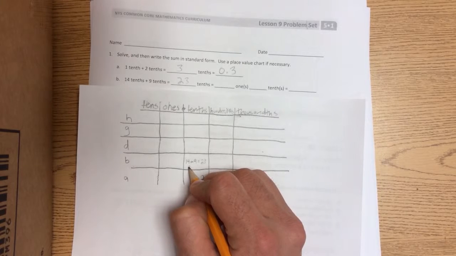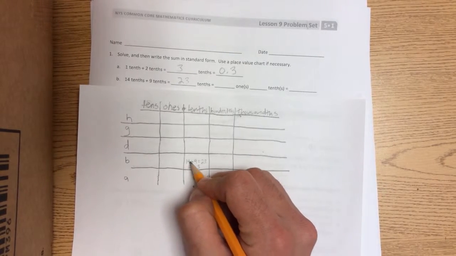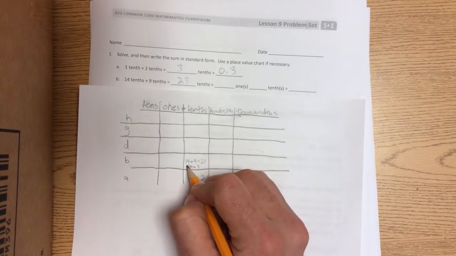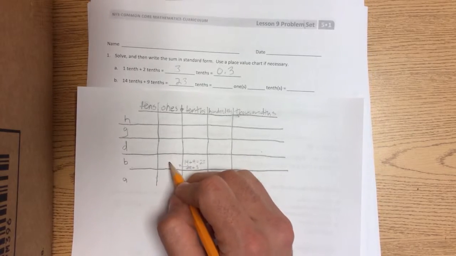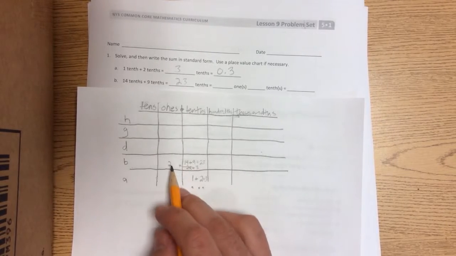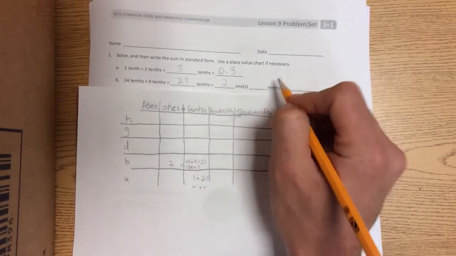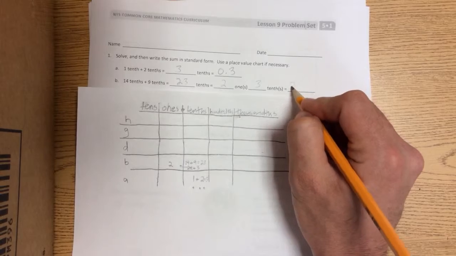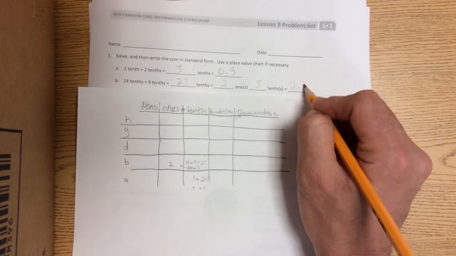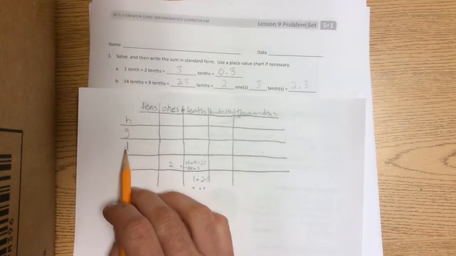So we've got to use the idea that 23/10 is the same as 20/10 plus 3 more tenths, and these 20/10 can be exchanged for 2 ones. Okay, so we're going to change in those 20/10 for 2 ones. So now we have 2 ones and 3/10. And that's written in standard form as 2 in the ones place and a 3 in the tenths place. So that's 2 and 3/10. Now we're going to move to letter D.